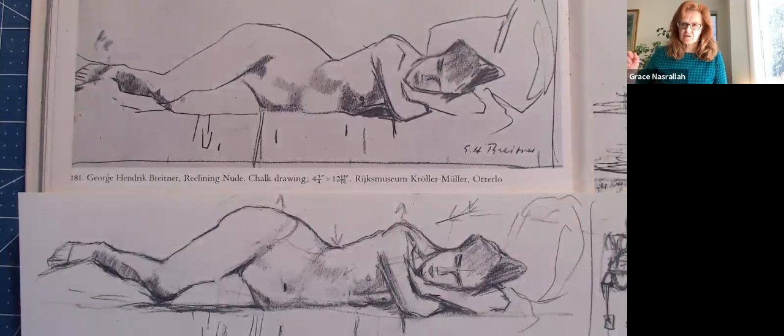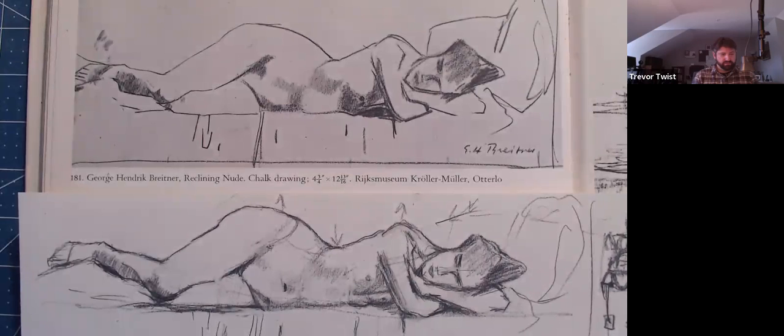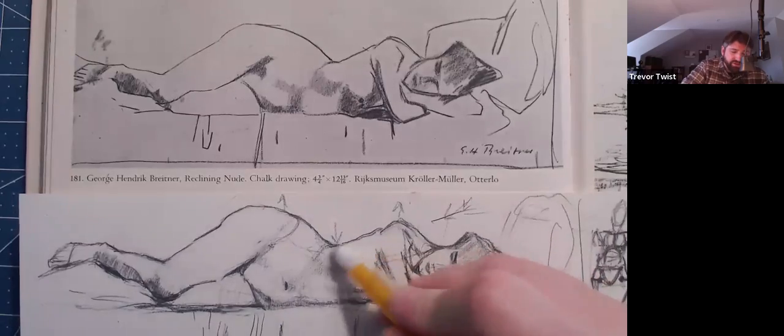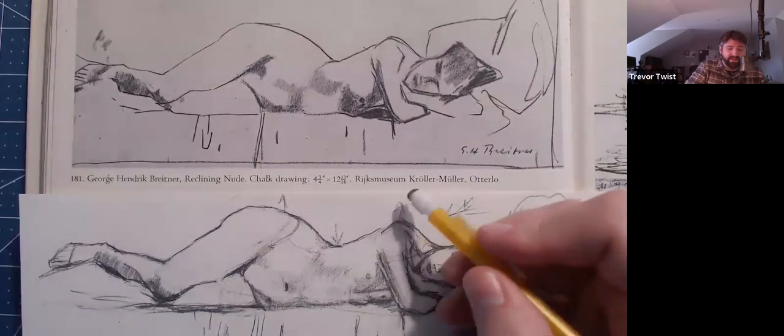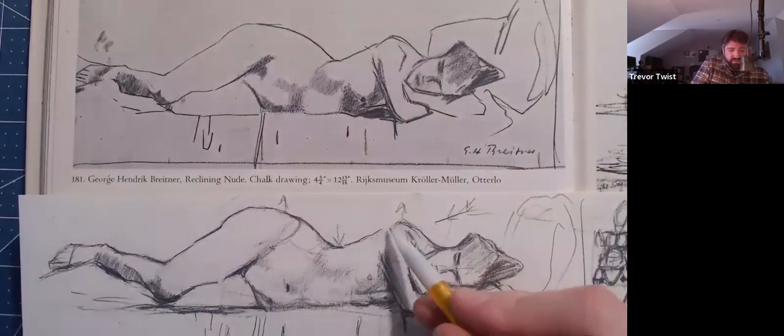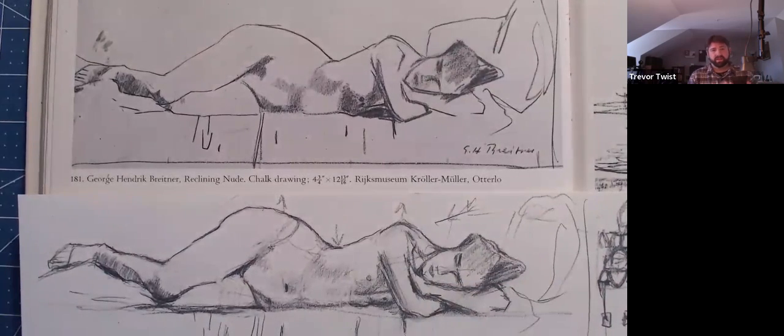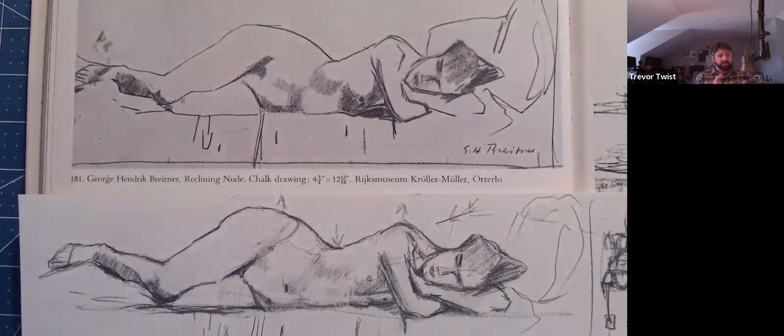Yours looks so much better than his, Trevor. Oh, thanks. Doesn't it? Yeah, it does. I mean, I also had 2 hours and he probably had 20 minutes. If you're drawing from life, there's only so much. And to be able to get this, I mean, this drawing still really is an achievement. His work is really good. I just did a nice job. In terms of time, I was able to be more invested.